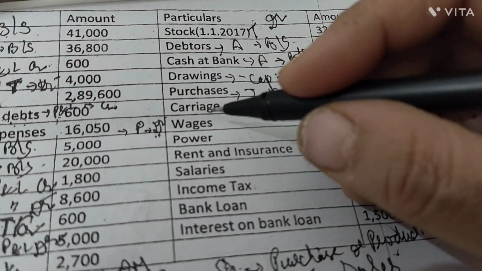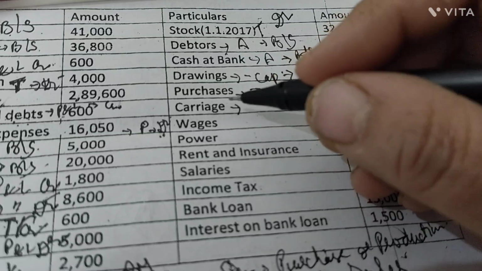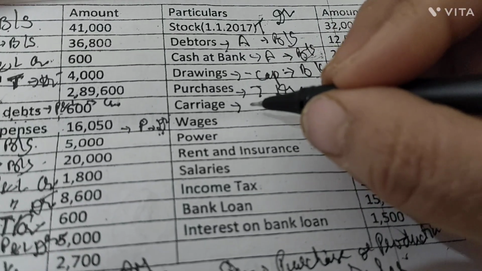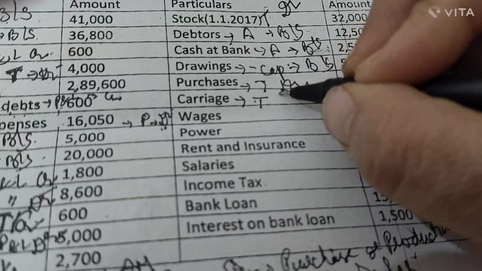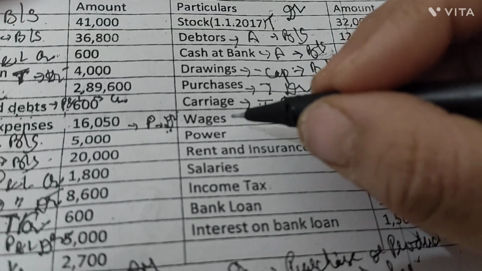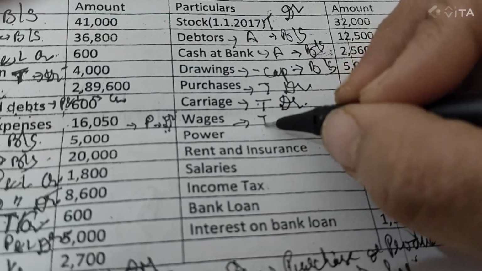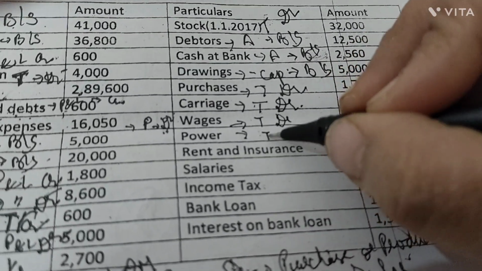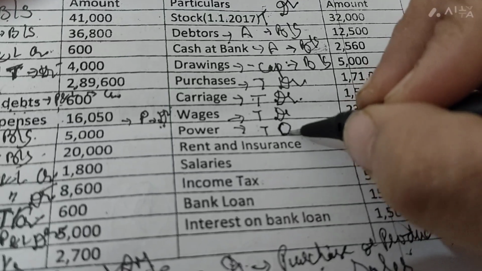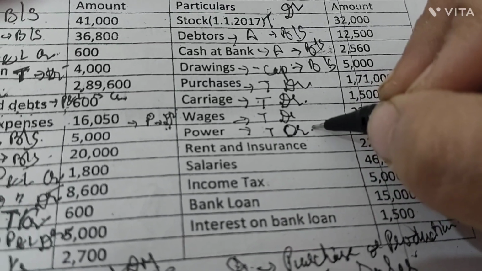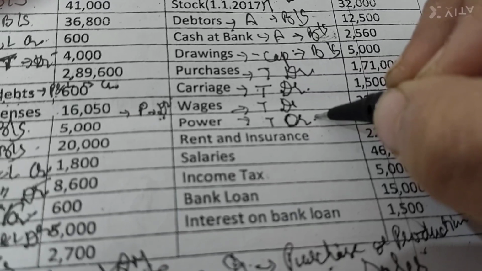If it is written that carriage is on purchase, carriage is on production, carriage inward, then it will always be taken to your trading account debit. If the question is silent, even then it would be debited to trading. Wages are also direct expenses, trading debit side. Power, coal, fuel, all of these are direct expenses, and would be taken to your trading account. If it is electricity, then it would be taken to your profit and loss account.